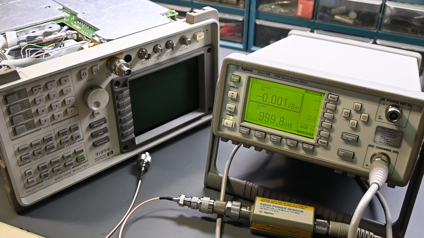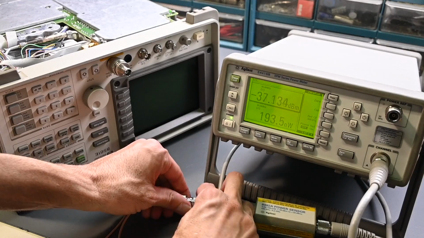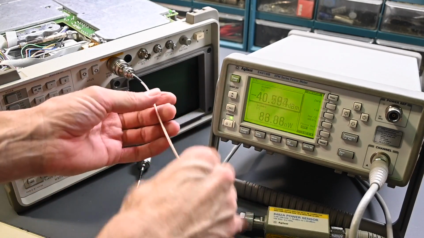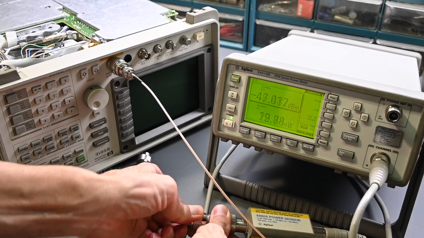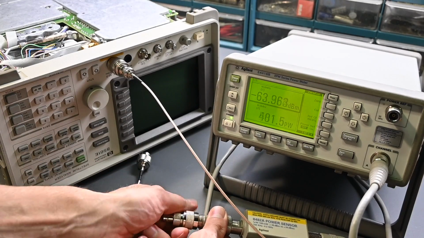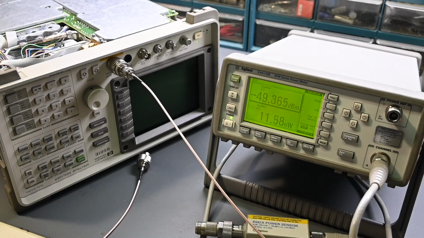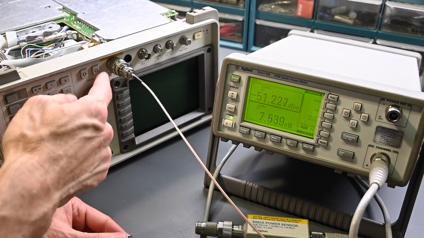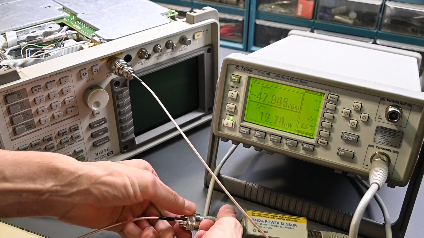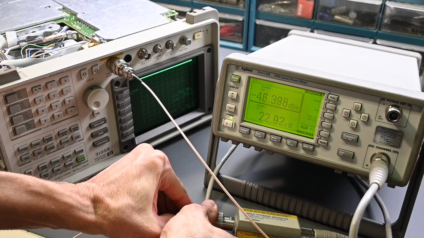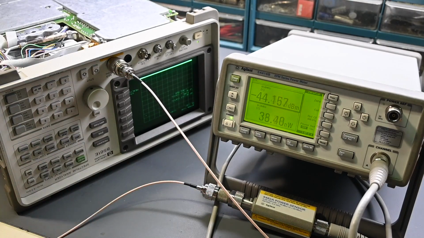So let me go ahead and switch off the signal generator. I'm going to disconnect this coax cable, just move it over to here, and remove this adapter. Go ahead and get the spectrum analyzer switched on. The noise you hear is the speaker when it first powers up. Okay, so as soon as this is done initializing and doing its self-test, we'll get things going here.